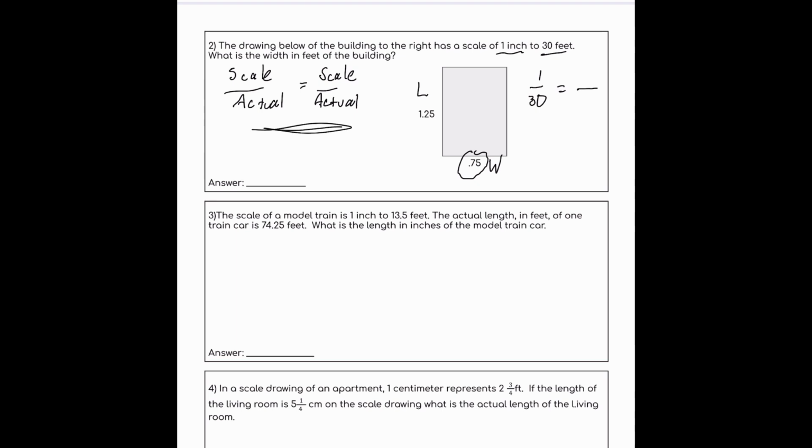So using this, I'm going to put 0.75 up top, and we don't know the actual length. So we're going to put an X for the actual length. Got to be careful. We have to set this up right, because cross-multiplying, dividing is easy. But reading this question, putting the parts in the right place, that's not hard, but that's what you need to take a second to figure out.